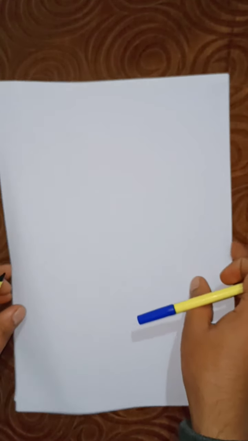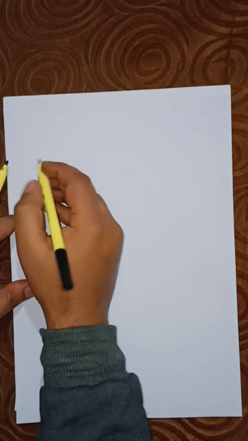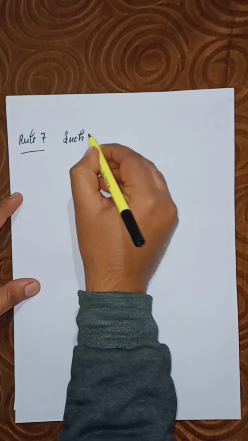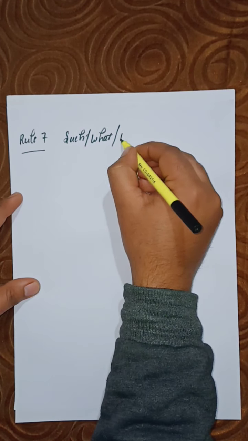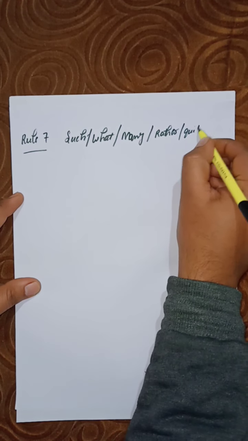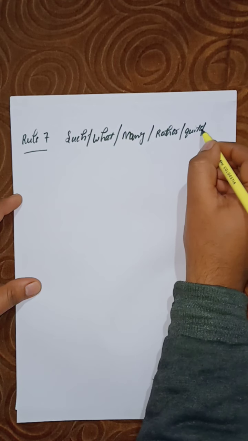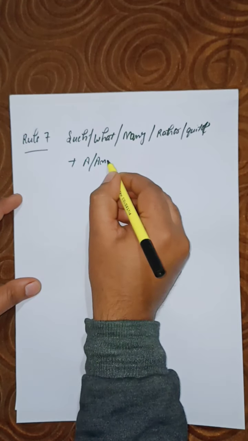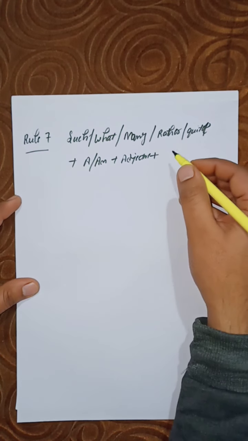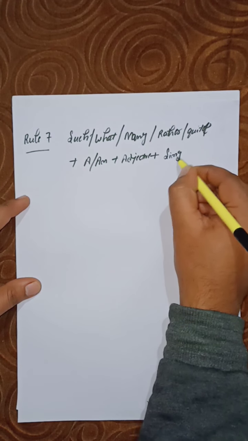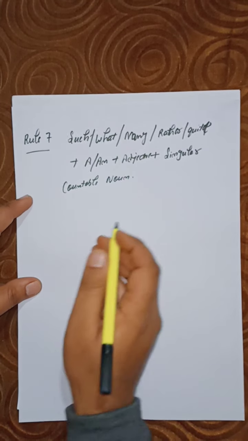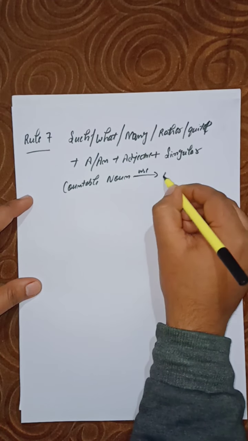Let's move to rule number seven. Such, what, many, rather, quite, plus a and an, plus adjective, plus singular countable noun: use a and an.